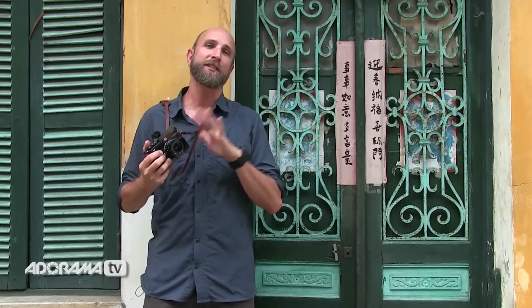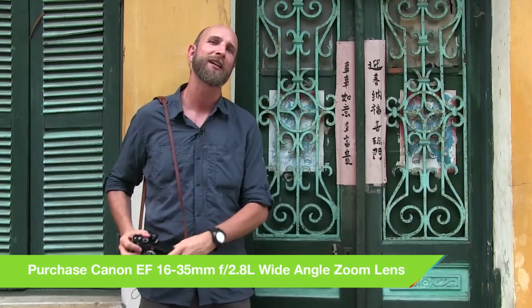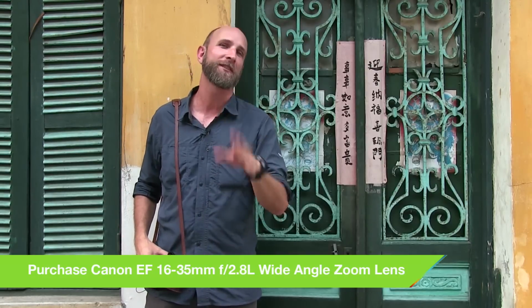Well, there you have it, using a wide angle lens. Remember, have a predominant subject, get close to your subject and use leading lines, and you'll really get much better images. And if nothing else, please hear me say, get close, get close, get close. A wide angle lens is for close-up photography.